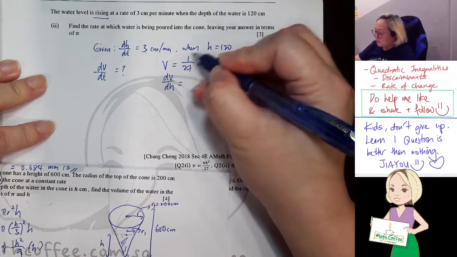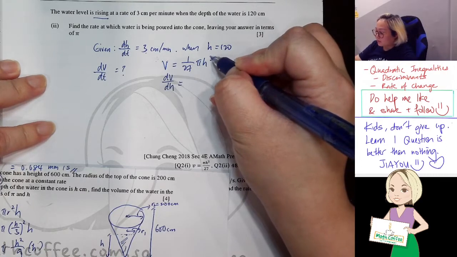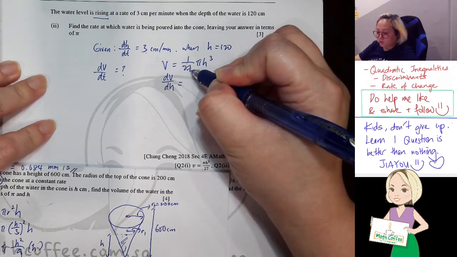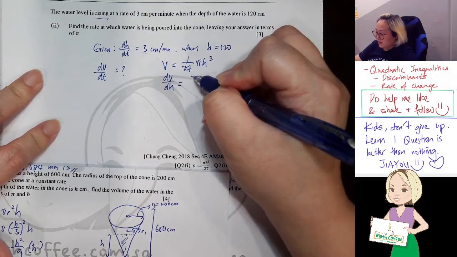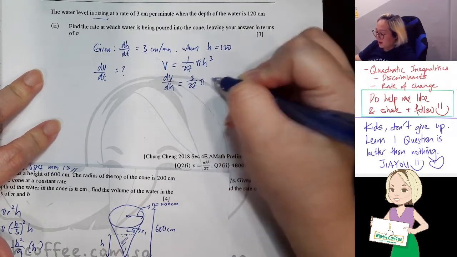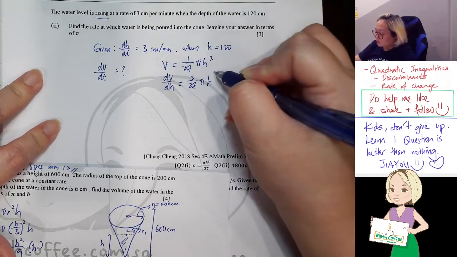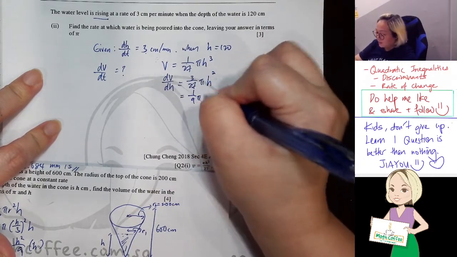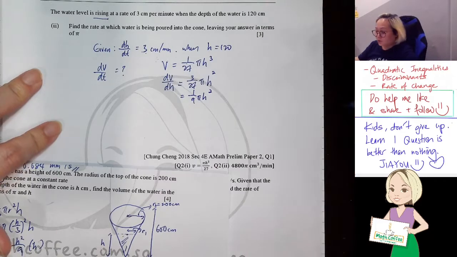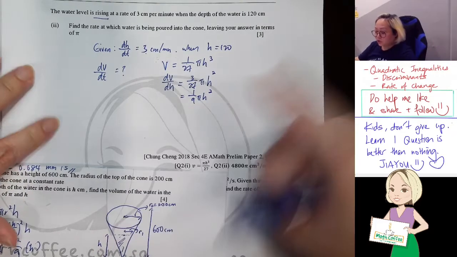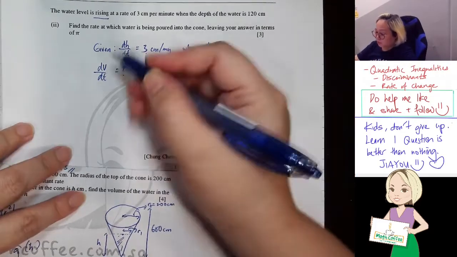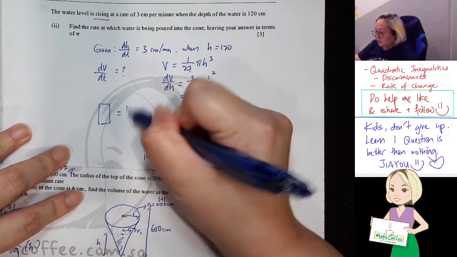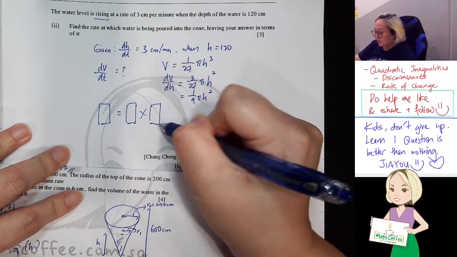Okay, so bring down the 3. See, this is how I differentiate. Bring down the 3, so 3 times 1 over 27. And that will give us 3 over 27 pi h to the power of minus 1, which is 2. To simplify this, it is 1 over 9 pi h squared. So you see, now I have my dV dH. So kids, remember I have said the 3 components: something equals to something times something.